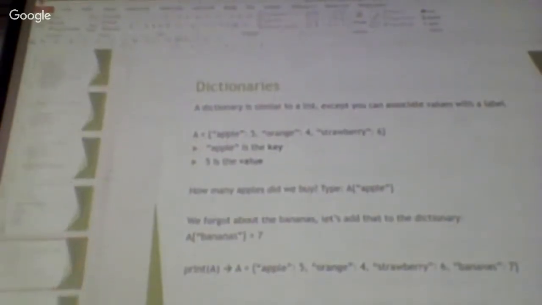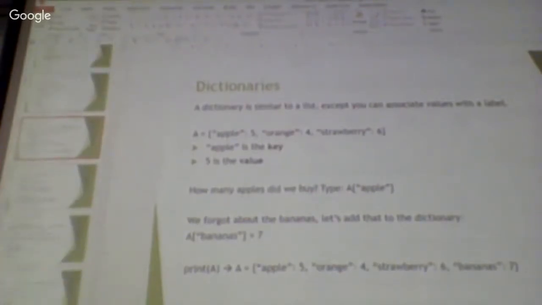The next thing is dictionaries. So for me, I think I use this more often. Dictionaries are a way of having a key and assigning a value to it. So this is like the label of the value that you put in. Here you can say, I went shopping today. I bought 5 apples, 4 oranges, and 6 strawberries. So dictionaries give you a way of labeling the value that you have in there. Typically we call this the key, and this is the value. So that's just a key value pair.